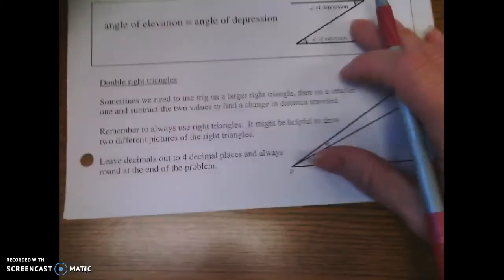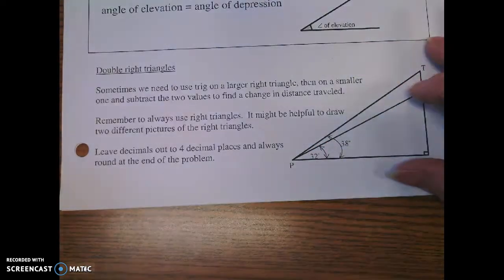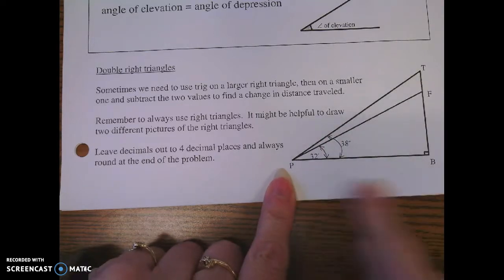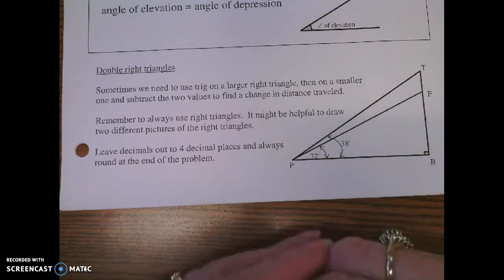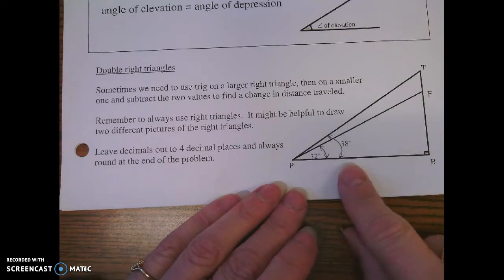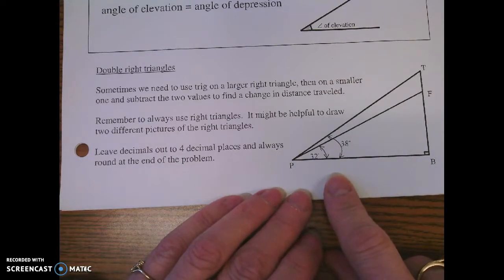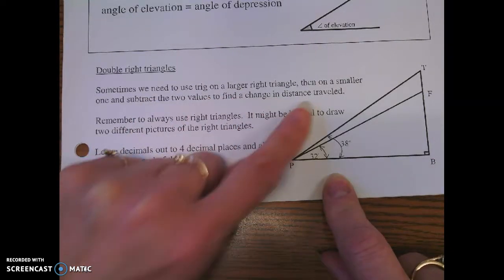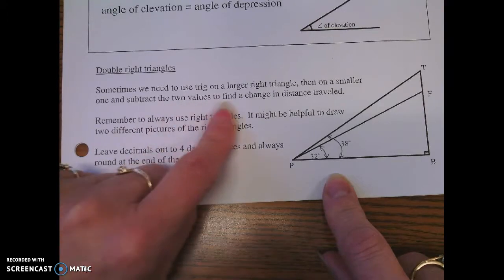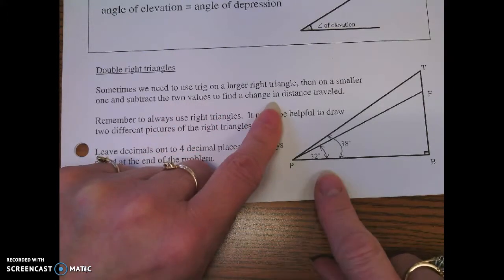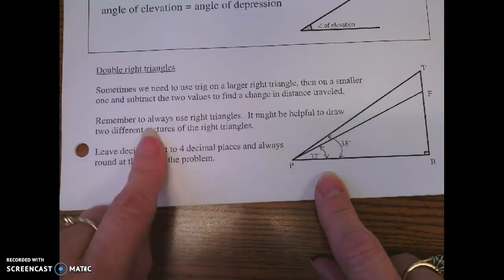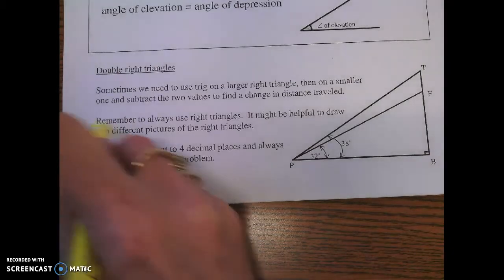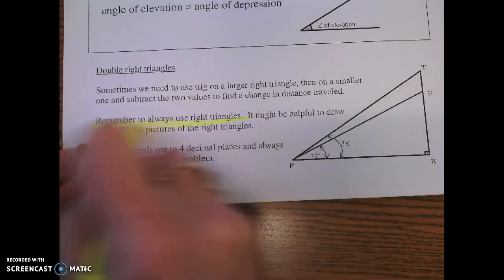So today we are going to be doing double right triangles. Sometimes in pictures we have more than one right triangle. We have one that's inside another one, and then there's going to be two different angle measurements that we're going to use as a reference angle. So sometimes we need to use trig on a larger right triangle and then on a smaller one and subtract the two values to find a change in distance traveled. Remember, here's the key fact right here, it always has to be a right triangle.